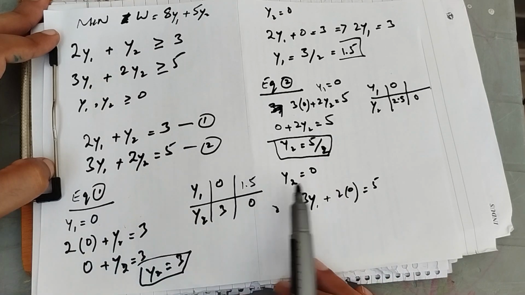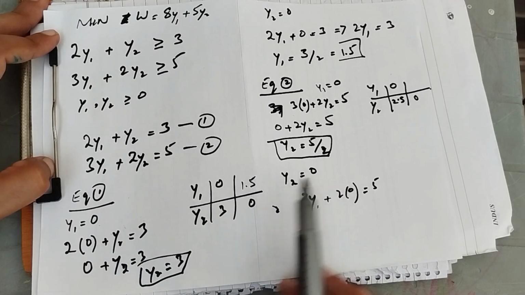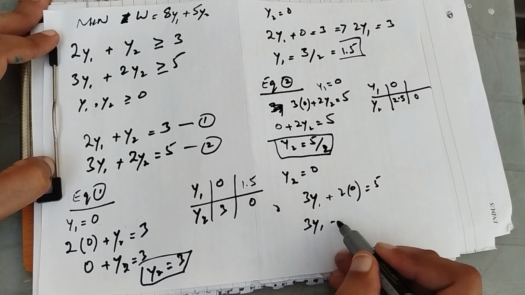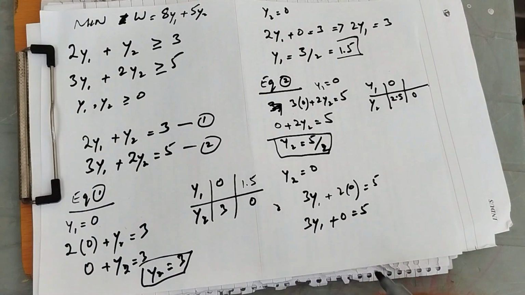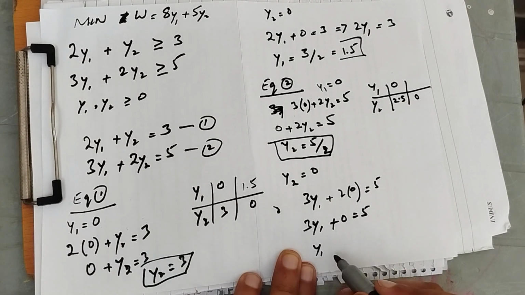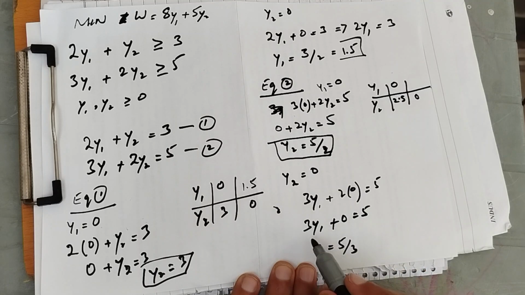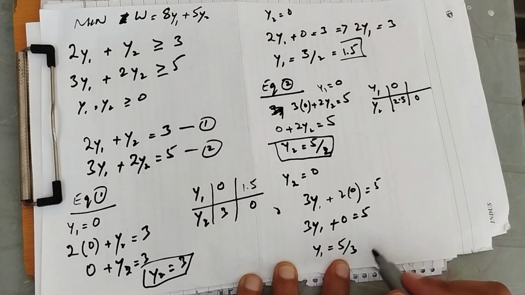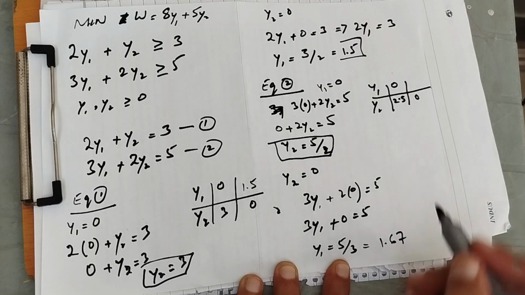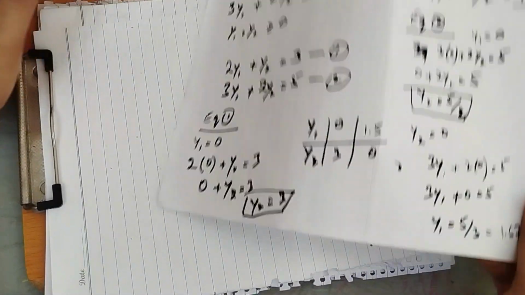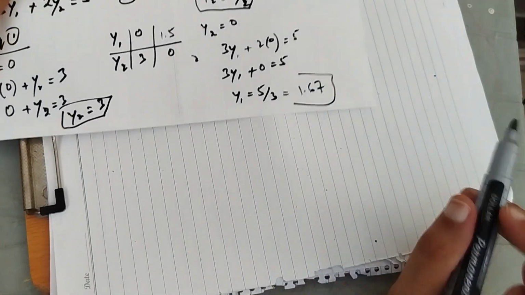So 3y1 plus 0 equals 5, and y1 equals 5 by 3. We divide by 3 on both sides. So 1.67. Let's move ahead.